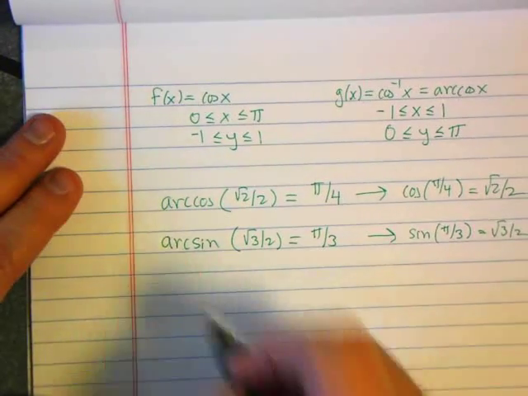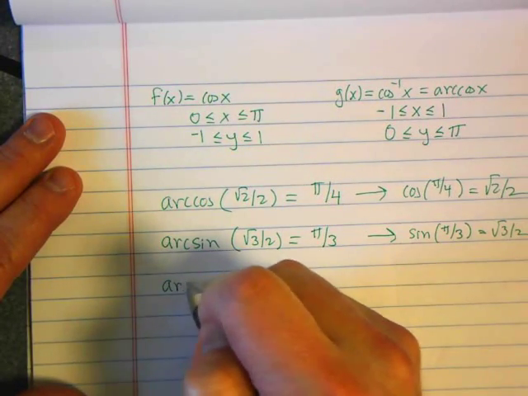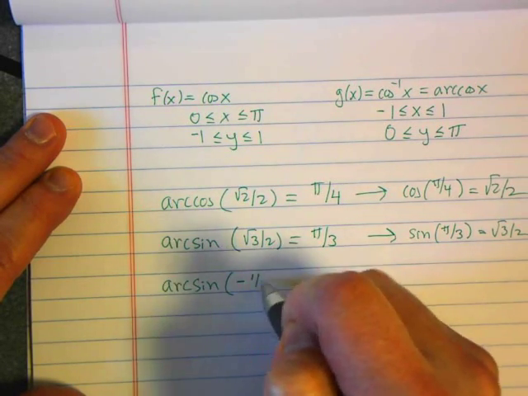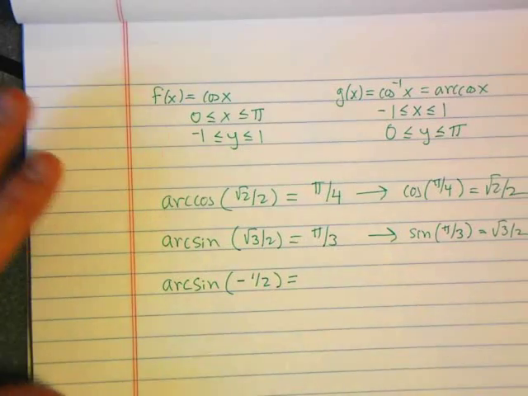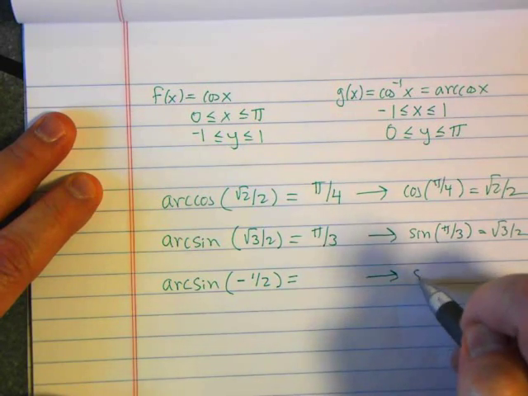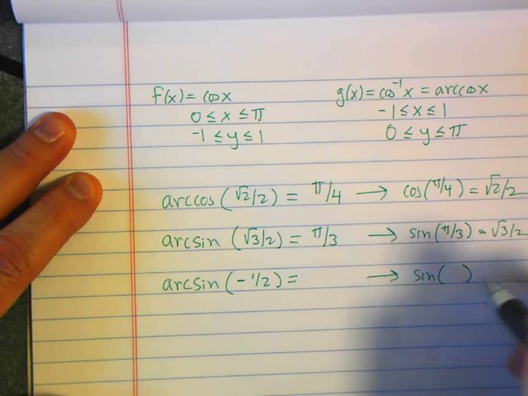How about the arc sine of negative 1/2? So what I'm asking you is sine of what will give you an answer of negative 1/2?